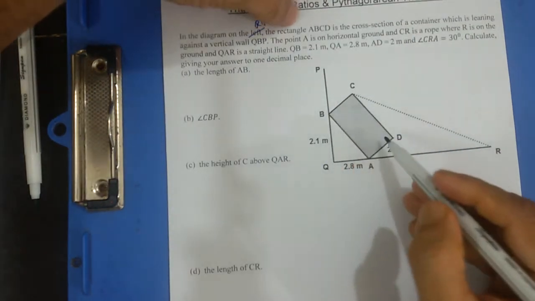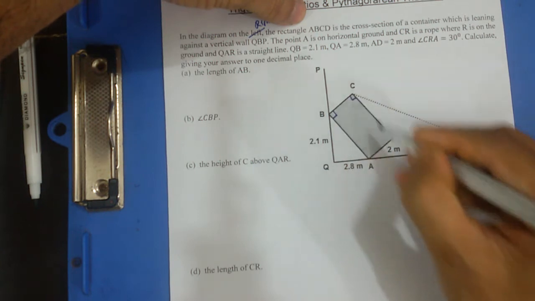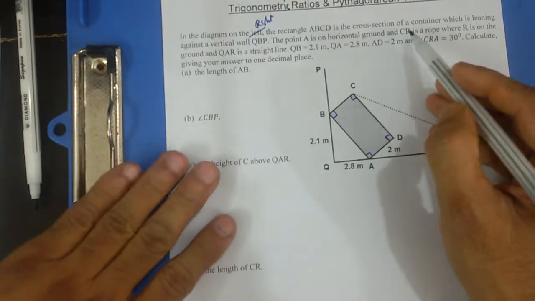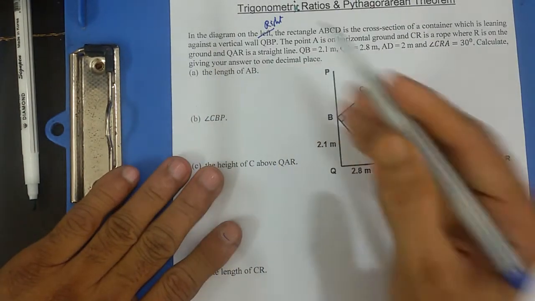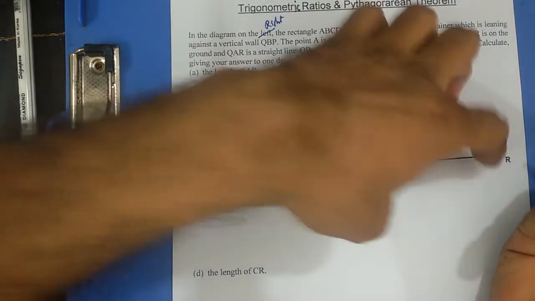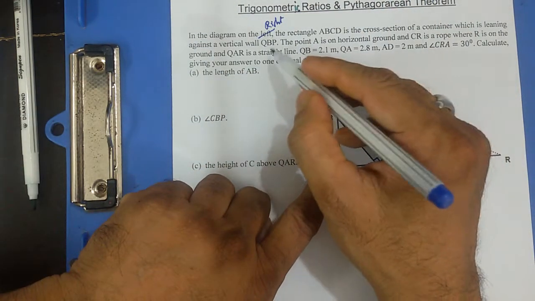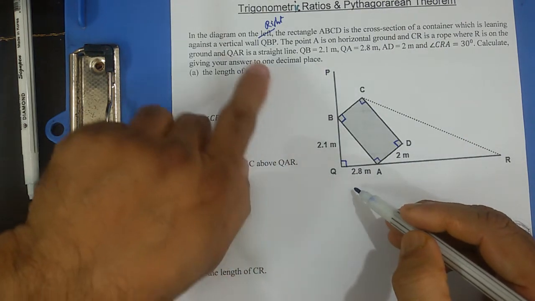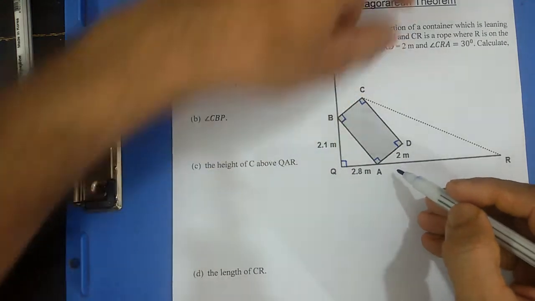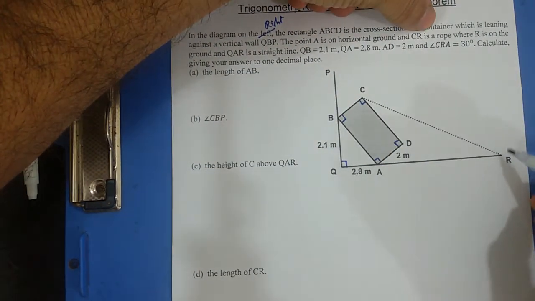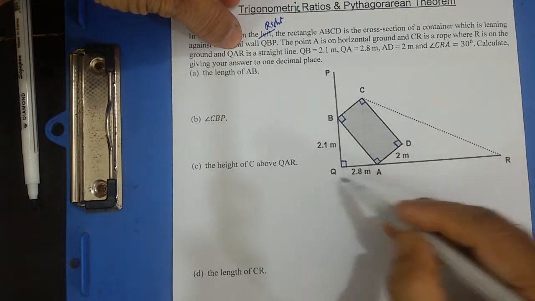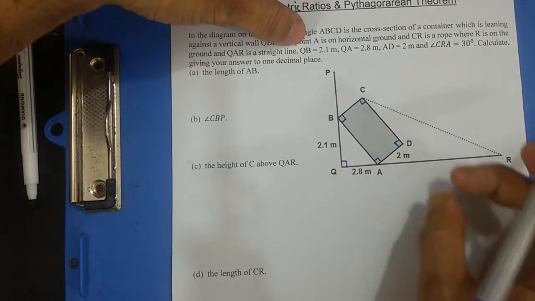Right, the rectangle. This is a rectangle, so these are all 90 degrees. A rectangle ABCD is the cross section of a container which is leaning against a vertical wall. Vertical wall means this is the vertical perpendicular line on the ground. So this is the vertical line, QBP. The point A is on the horizontal ground and CR is a rope where R is on the ground, and QAR is a straight line.